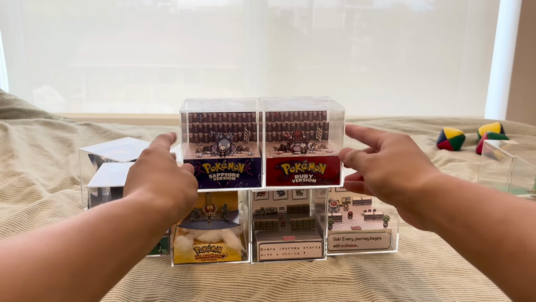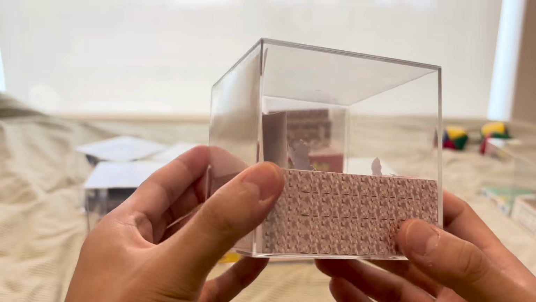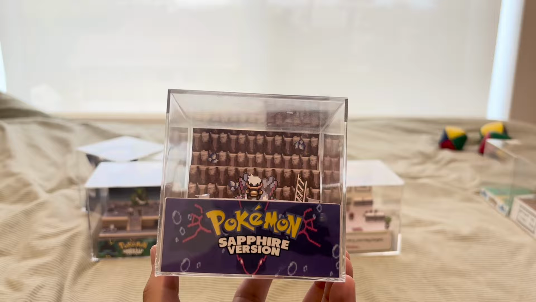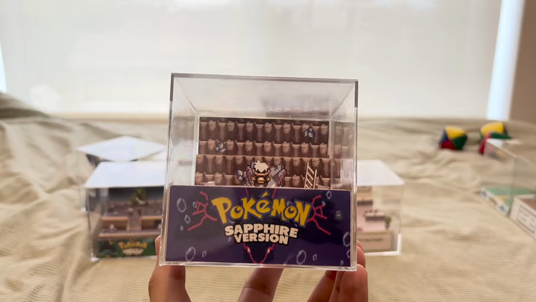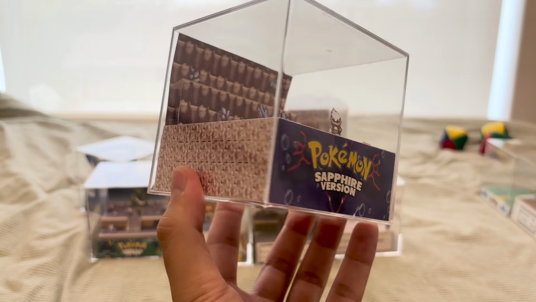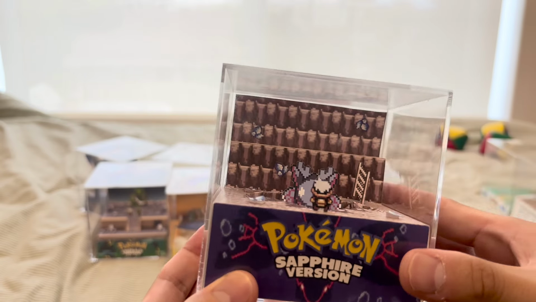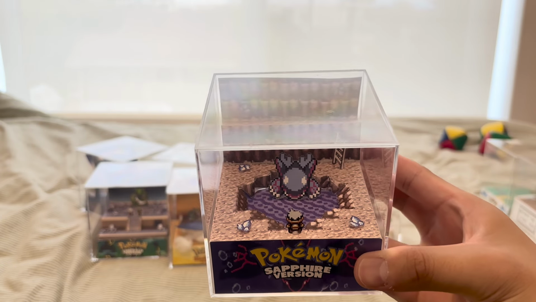So you can see here, Pokemon Sapphire was actually the first Pokemon game I played on my Game Boy Advance. I remember I was just at home, and then my mom came back from Malaysia. I'm from Malaysia, and then I think my mom and dad bought the Pokemon Sapphire version for my Game Boy, and I was playing that for many hours. So yeah, this is really nostalgic for me.